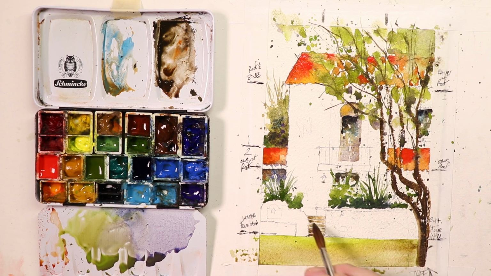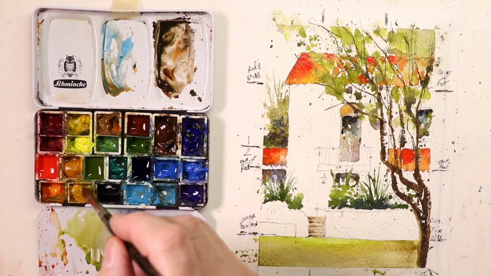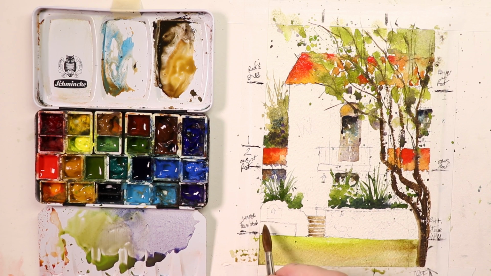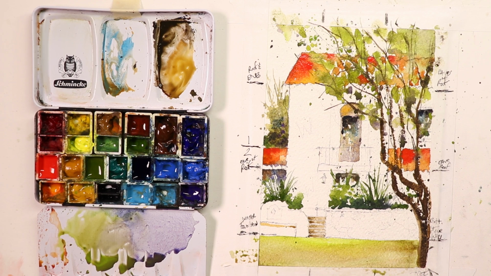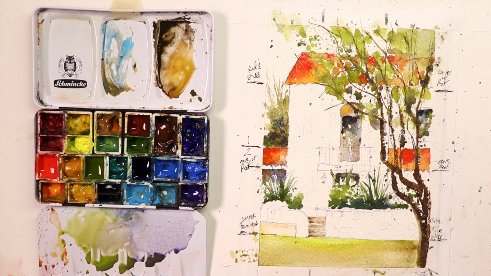That's all. A little bit of yellow ochre in there. We'll have a little bit of a shadow under here. And we have a little bit of a darker. We'll do some more details here in just a bit.